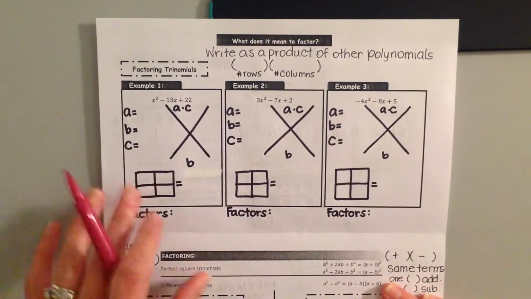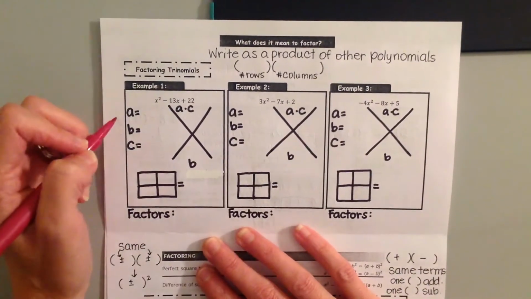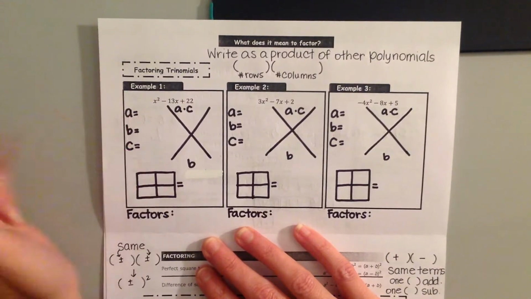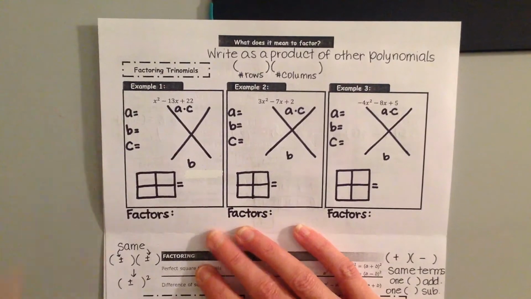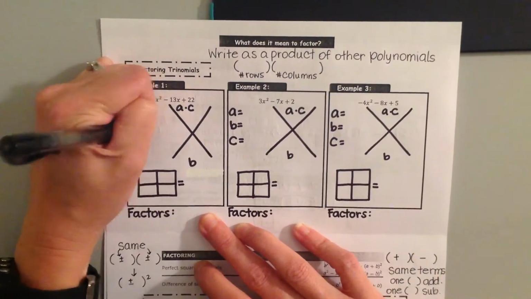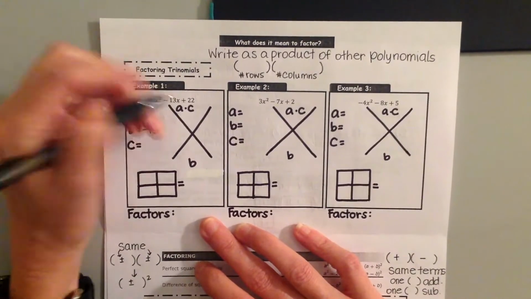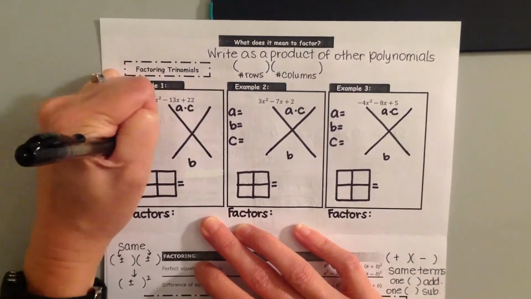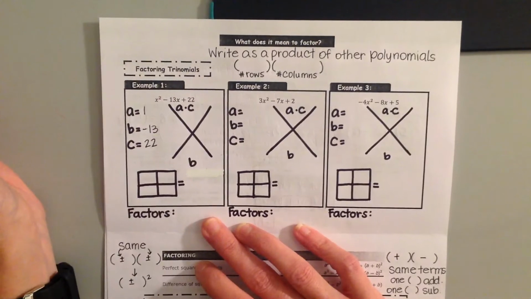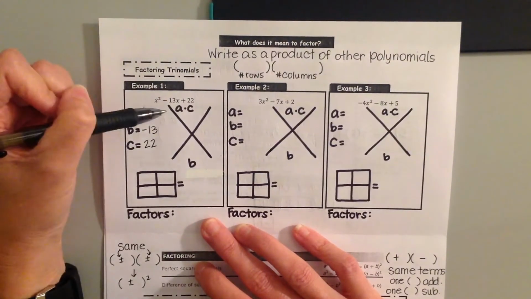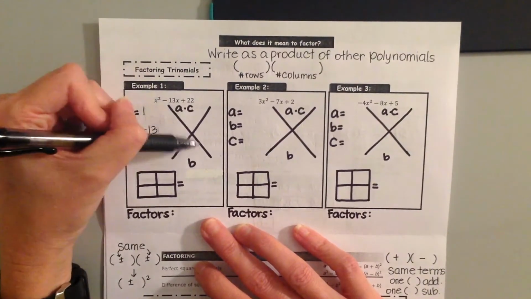So to start off factoring, what you need to do is write your A, B, and C coefficients. So our A coefficient for our first example is 1. Negative 13 is our B coefficient. It's our X coefficient. And then C is your constant, and it is a positive 22. So after you fill in your A, B, and C, you have to then play your X games.